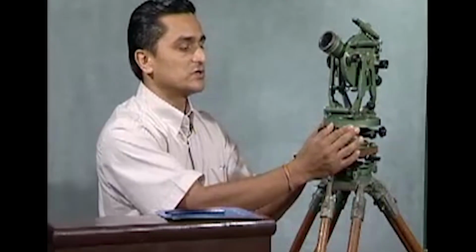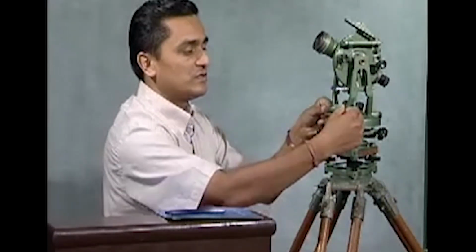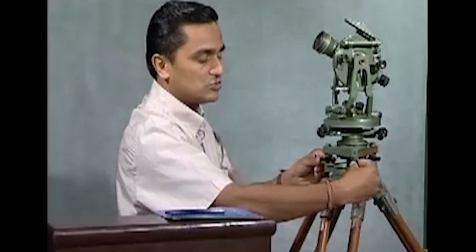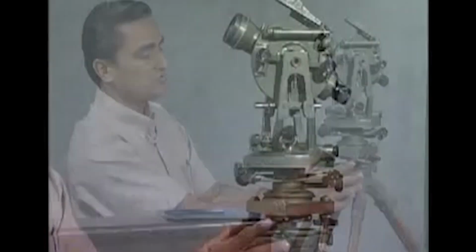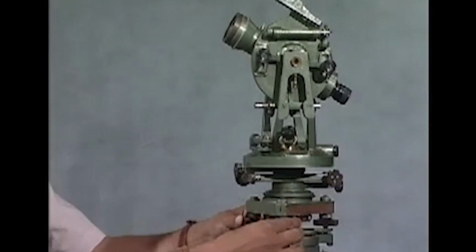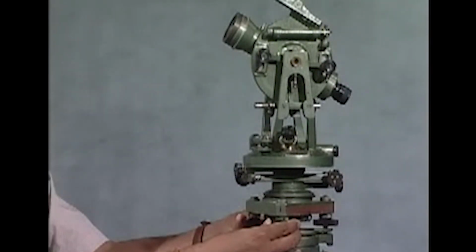So we have to follow a particular strategy in order to ensure that this is horizontal. First of all, we put this bubble tube along 2 foot screws. This is the axis of the bubble tube, and these are the 2 foot screws. Now I give rotation to these 2 foot screws either inward or outward together.